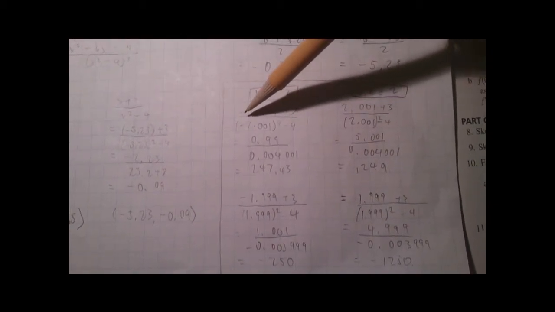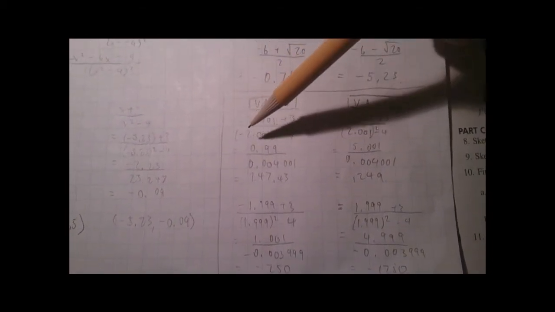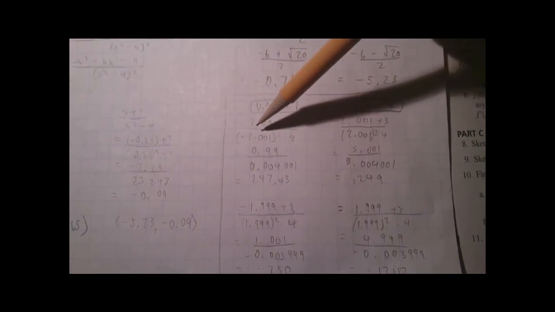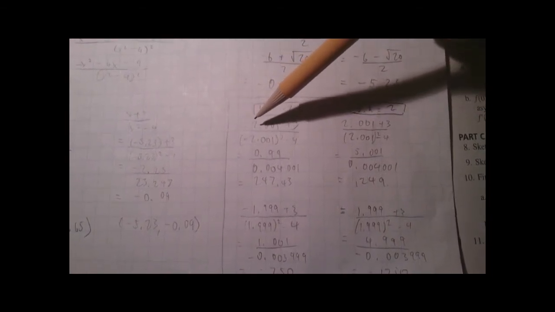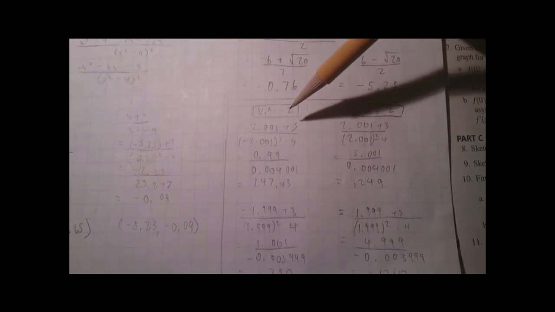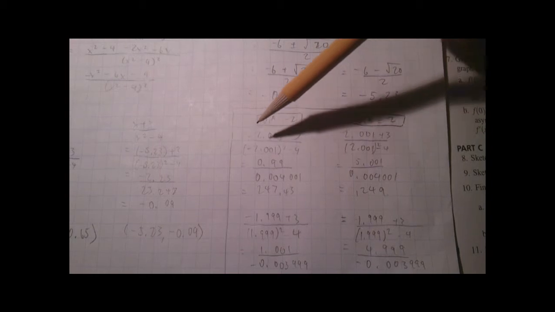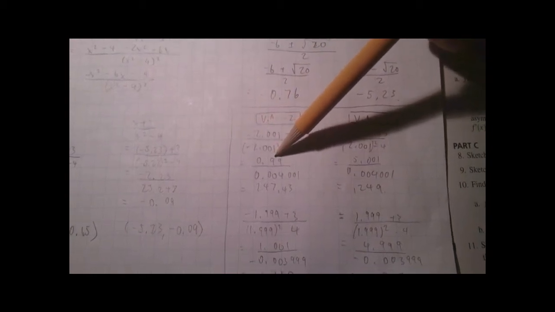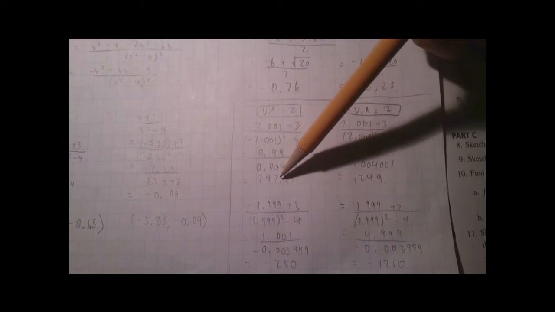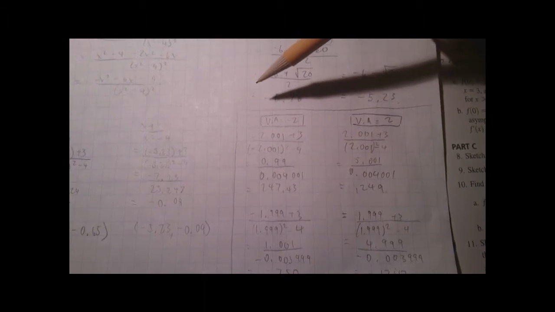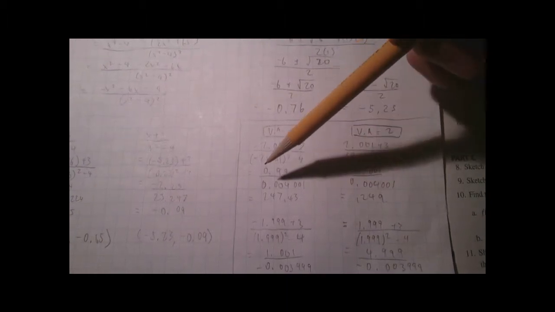So our vertical asymptotes are negative 2 and positive 2. So we can start with negative 2. Coming from the left side of negative 2, let's pick a pretty close number, so we can pick negative 2.001. We plug negative 2.001 in for our x value, and we get a positive number of 247.43. So we know that when we approach from the left side of our vertical asymptote of negative 2, the value will be increasing.